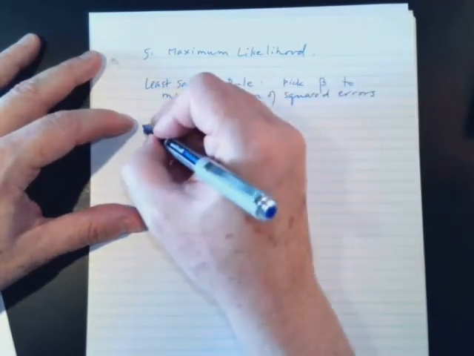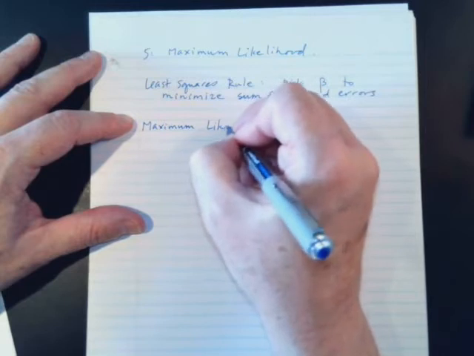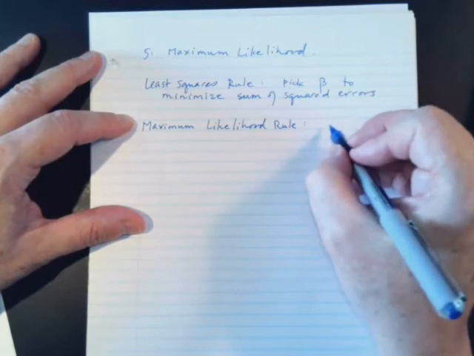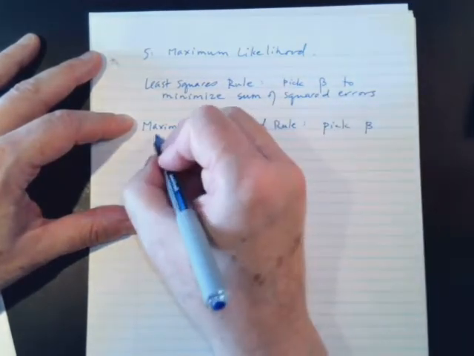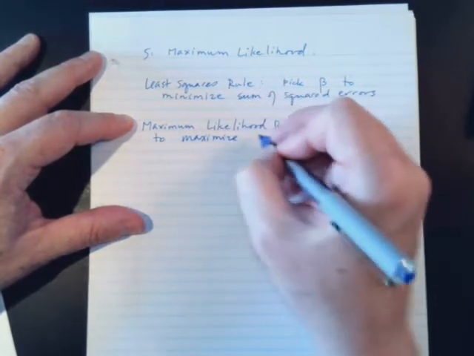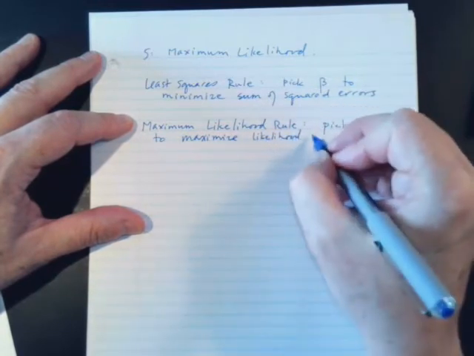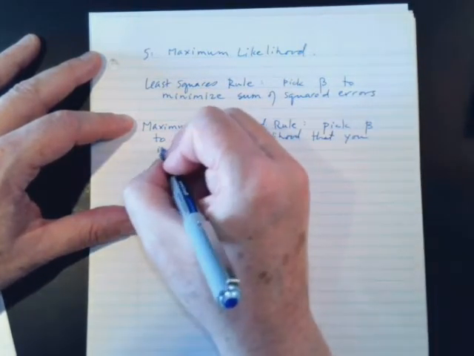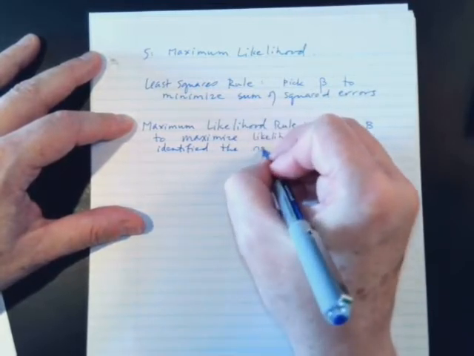Now we're going to look at a different rule. We're going to call it the maximum likelihood rule. And that will be pick beta to maximize the likelihood that you identified the right distribution.